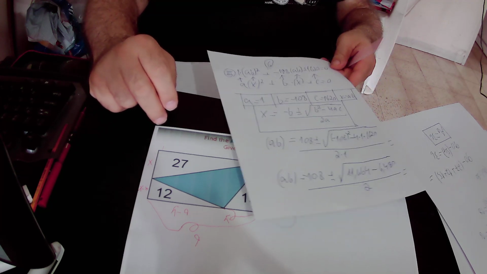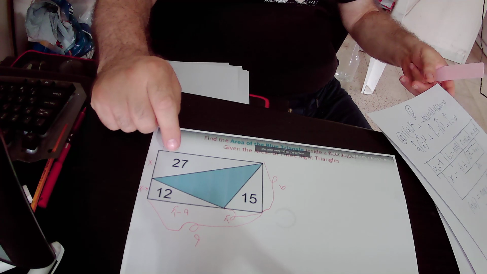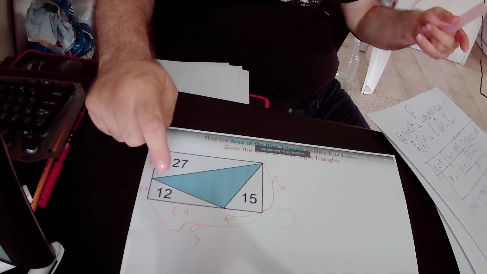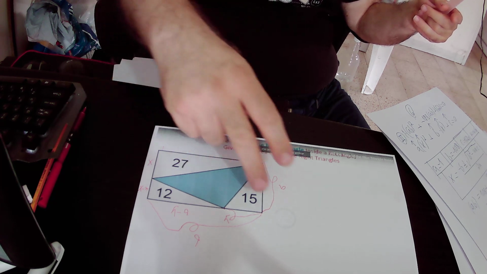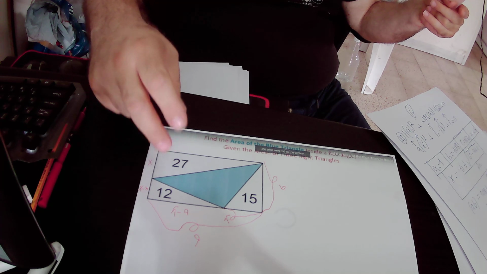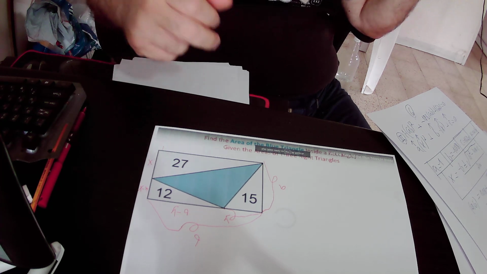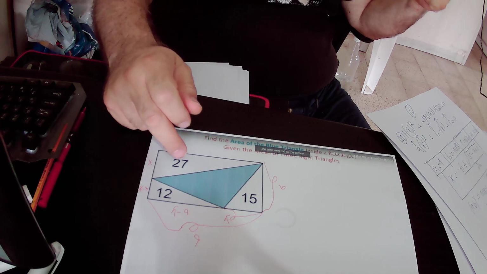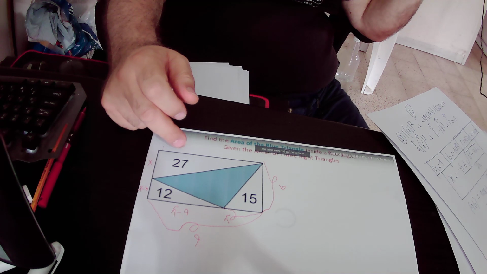And the second solution was 18, but 18 is impossible because the sum of the areas of the three right triangles is 54. So the area of the rectangle must be greater than the area of the triangles that it contains. So it must be greater than 54 units. So 18 is an impossible answer.